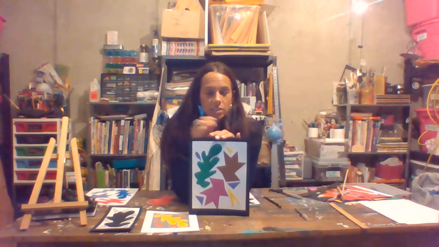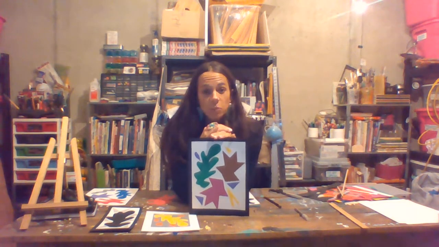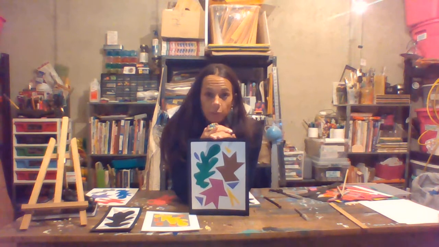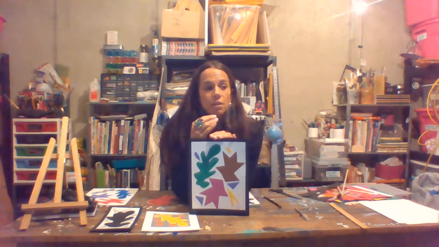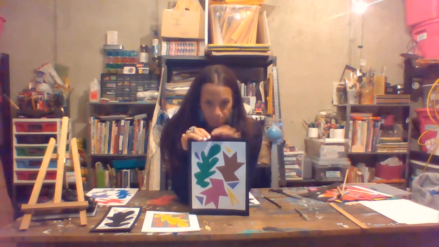In most cases, organic shapes are created with the influence from nature. And that is where Matisse was influenced most during this phase. He was thinking about nature in a lot of his cutouts.